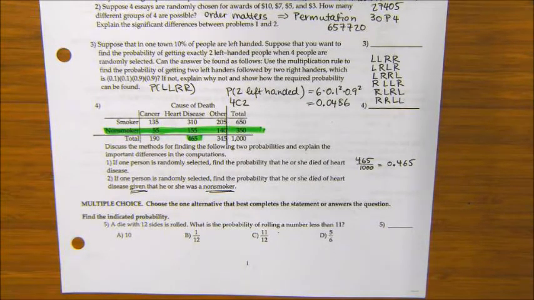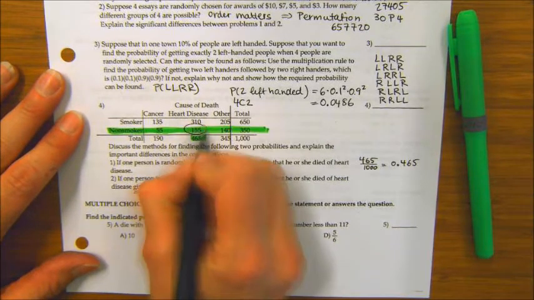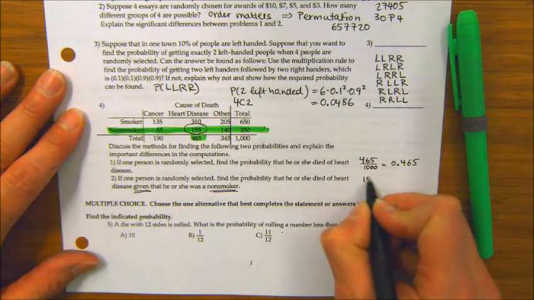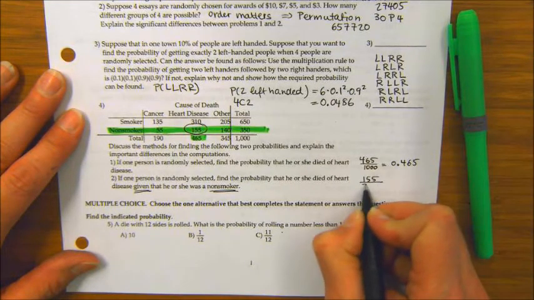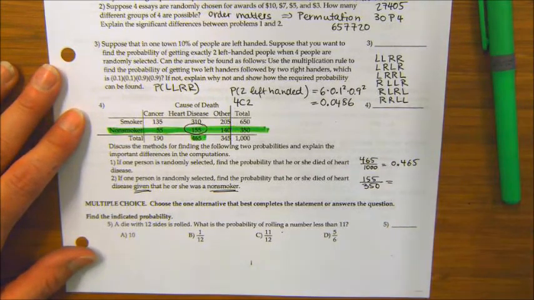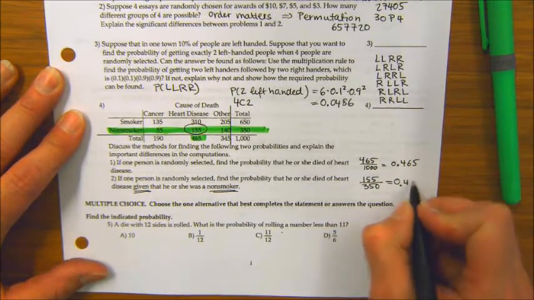Of these non-smokers, how many died of heart disease? Okay, so what's our probability? 155 out of 350. Okay, and what is that? Let's round that. It is approximately 0.429.